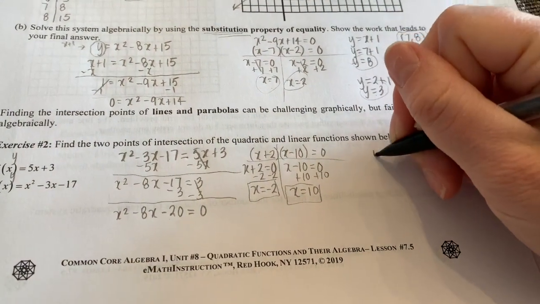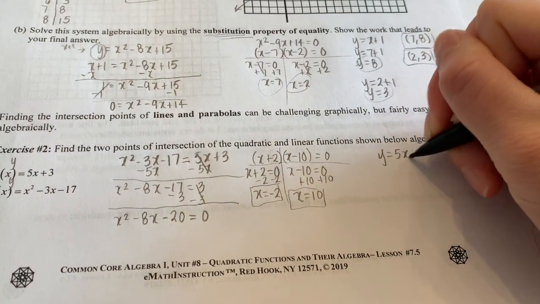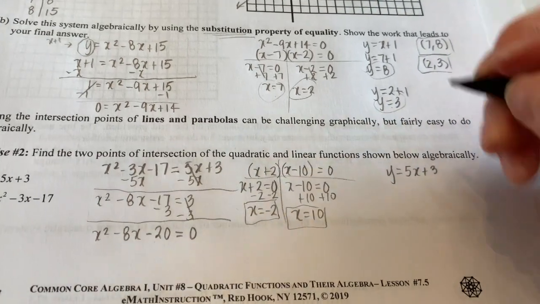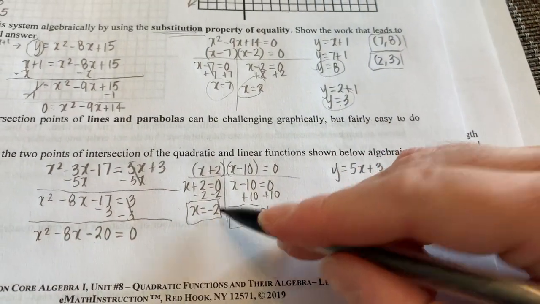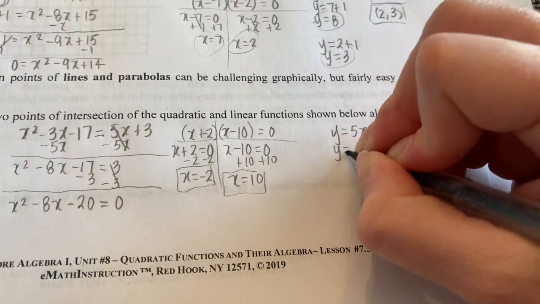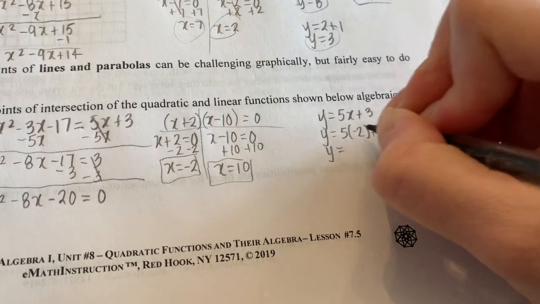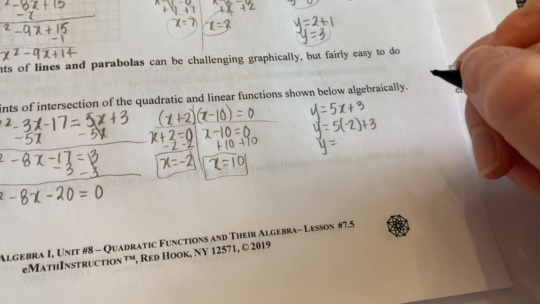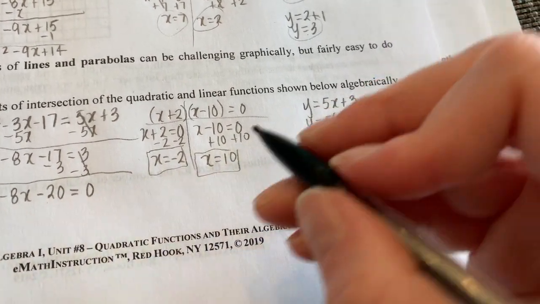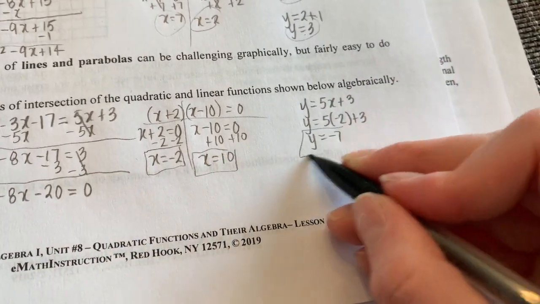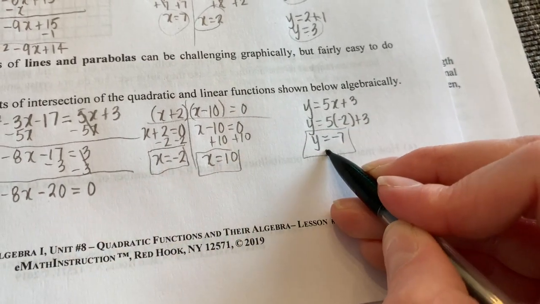So let's go back to the first one, which was easier, 5x plus 3. And I'm going to plug in x equals negative 2 first. So y equals 5 times negative 2 plus 3. That's negative 10 plus 3, which is negative 7. So my first solution point is negative 2 comma negative 7.